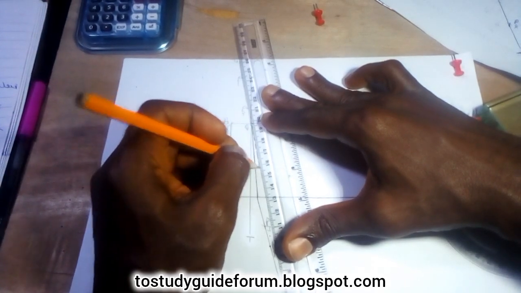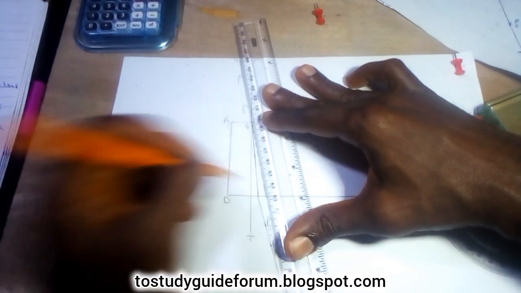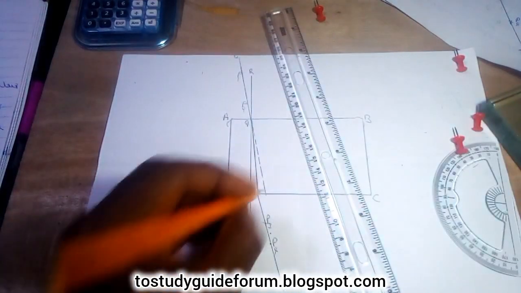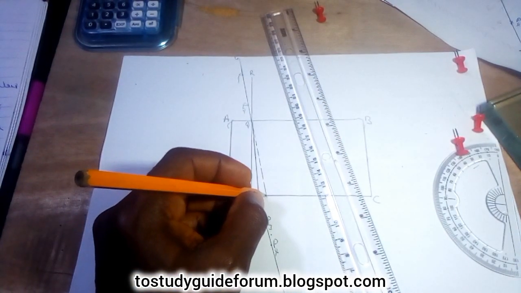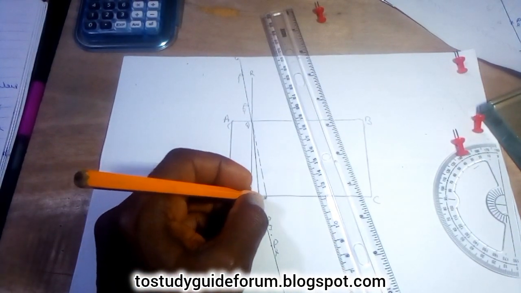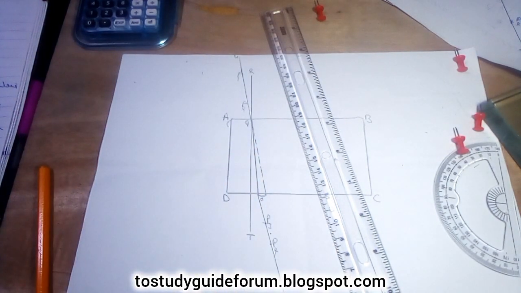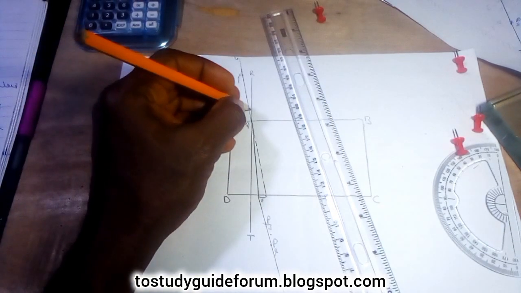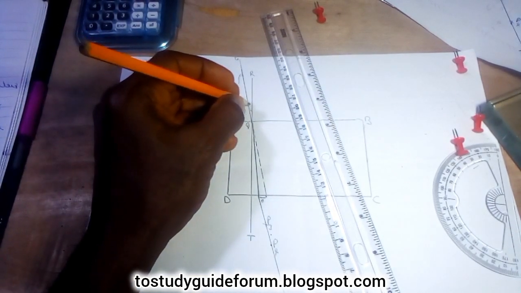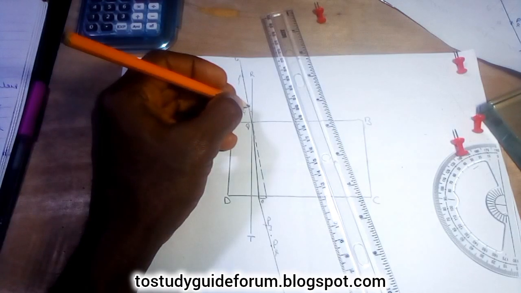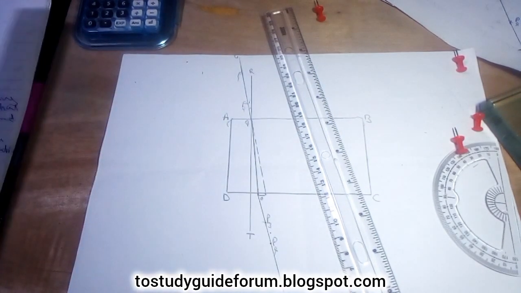From here to here is our D. So we are done with that. This one is 10 cm.